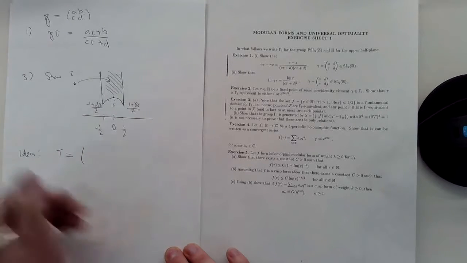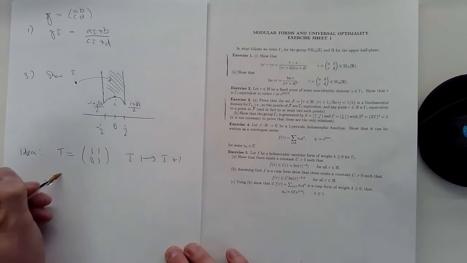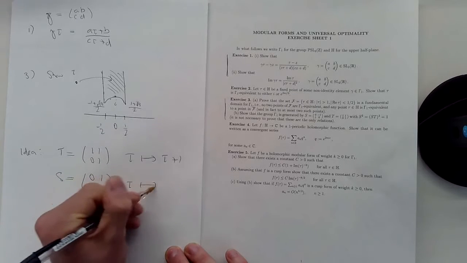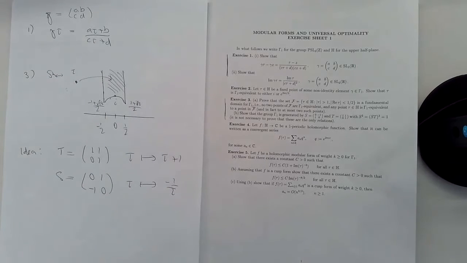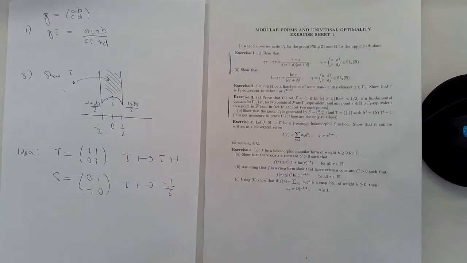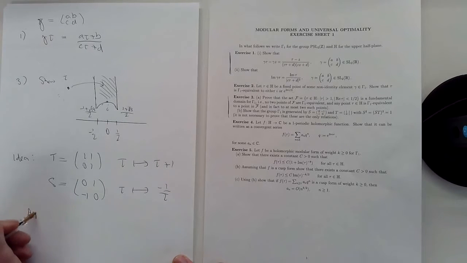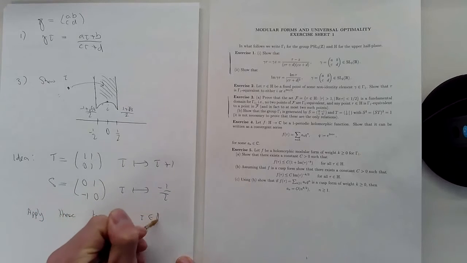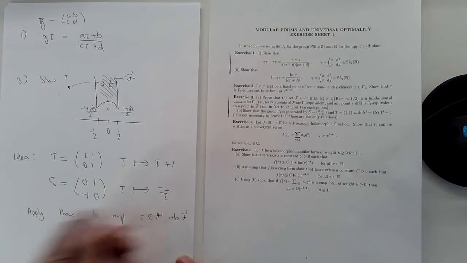T being the translation, 1, 1, 0, 1, which sends tau to tau plus 1, and S, which is 0, 1, minus 1, 0, which sends tau to minus 1 over tau. To take any arbitrary point up here and do a sequence of steps to move it into what we claim is the fundamental domain. The fundamental domain is script F.